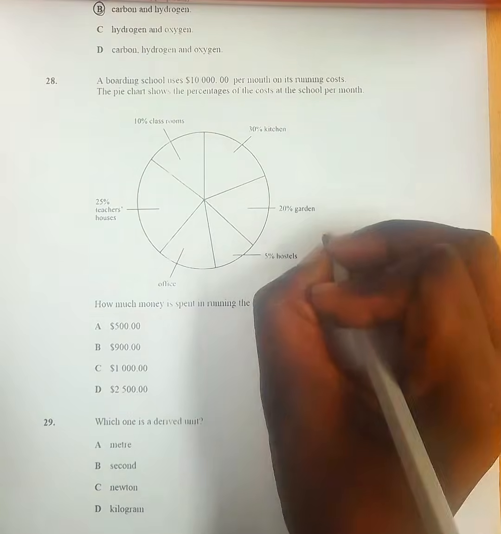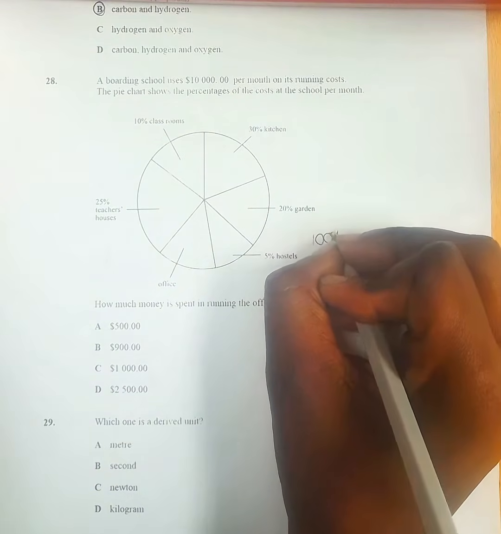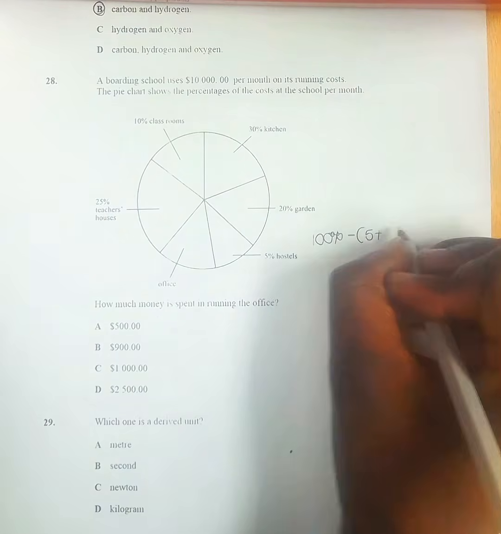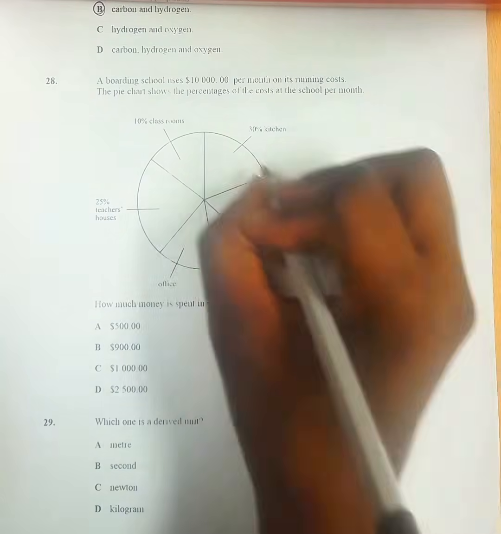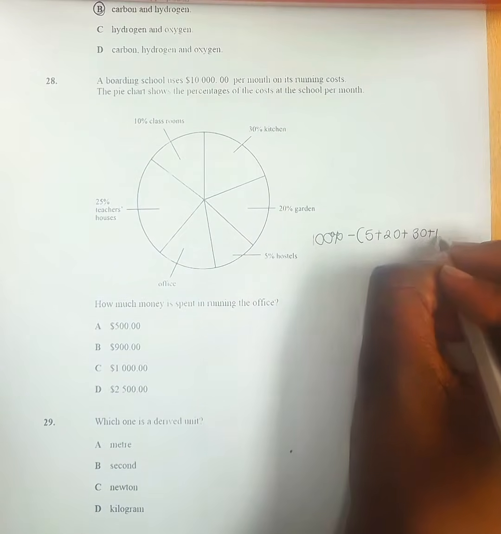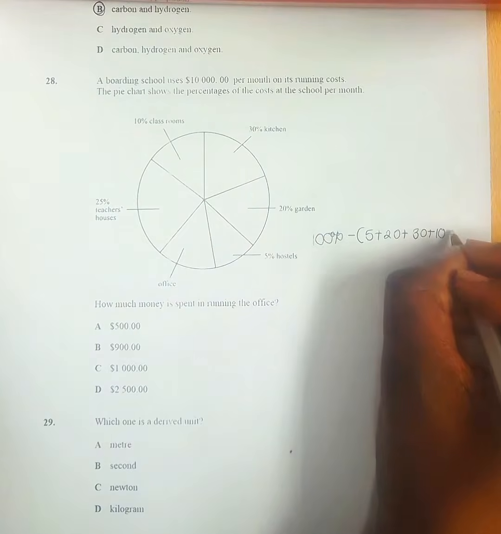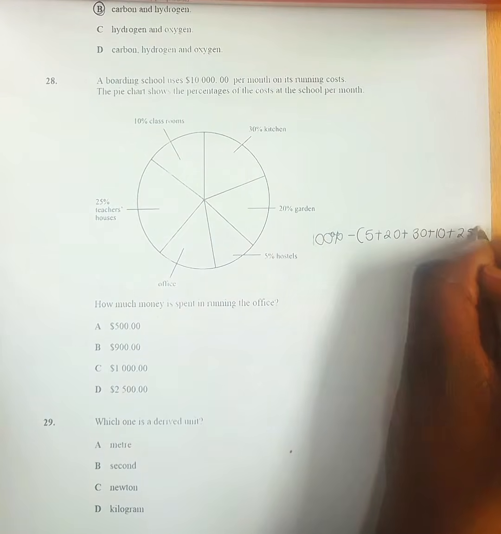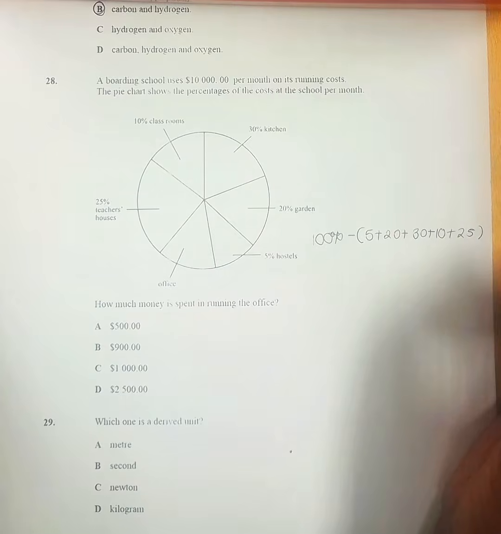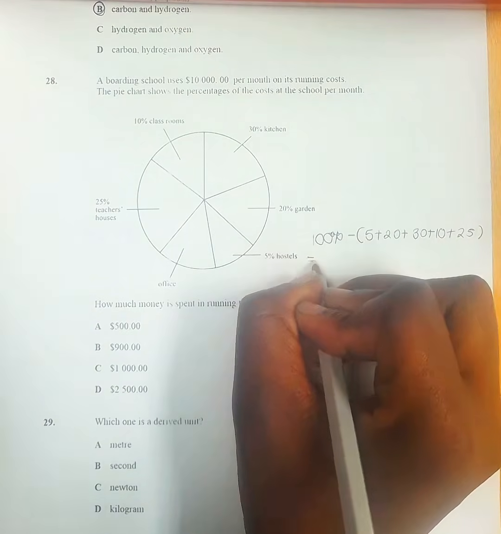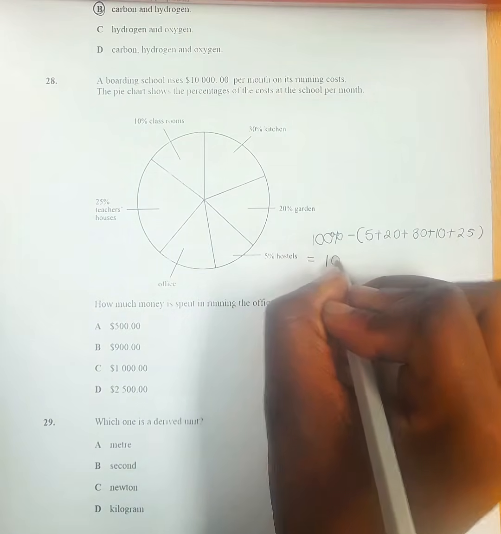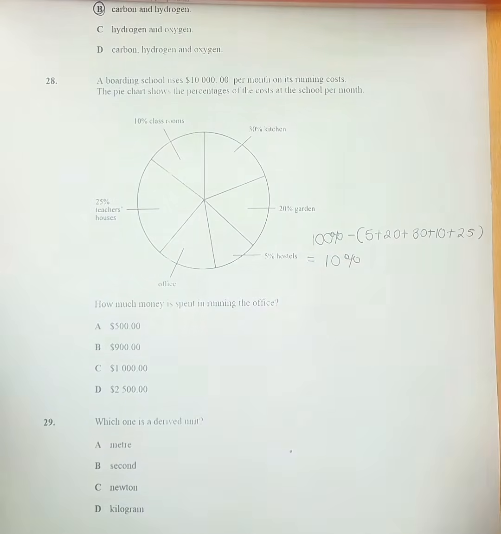So we are going to say 100% minus, here we are having 5%, here 20, here 30, and then here we are having 10, and here we are having 25. So if we add all these terms, we are going to get 90, and then 100 minus 90, we are going to get 10%. So it implies that 10% is spent in running the office.